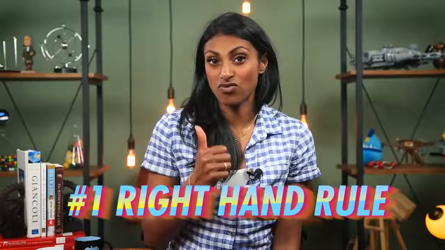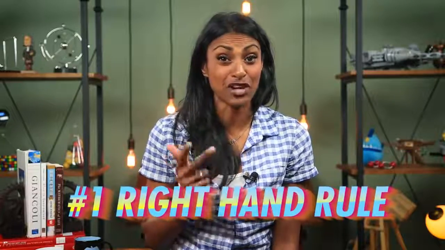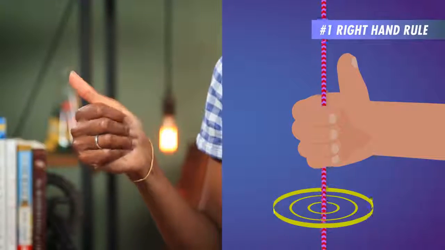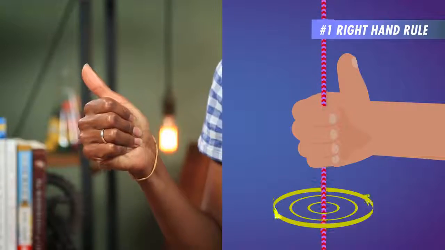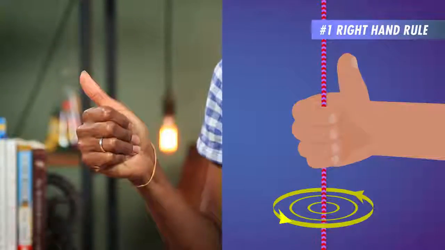It's called the first right-hand rule because there are actually 3 right-hand rules. Just take your right hand and point your thumb in the direction of the electric current. Now curl your fingers. The direction your fingers are curling, that's the way the magnetic field lines are pointing. And likewise, if you know the direction of the magnetic field lines, you can use the rule to figure out the direction of the current in the wire. It really comes in handy.